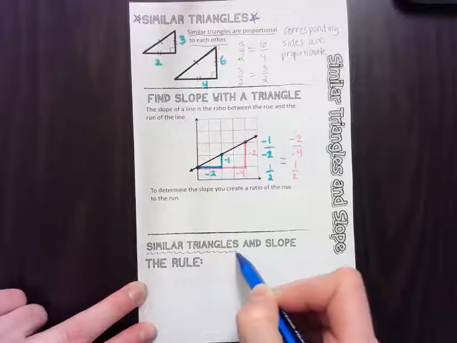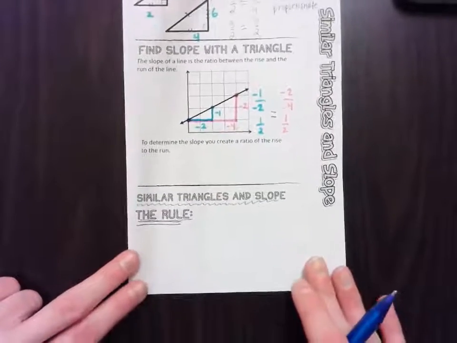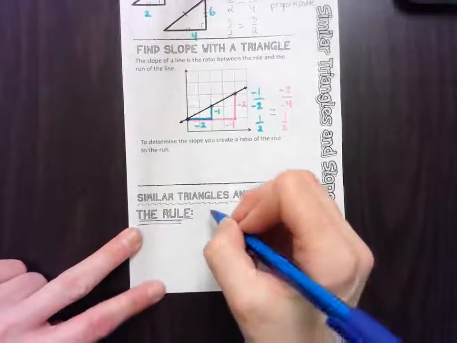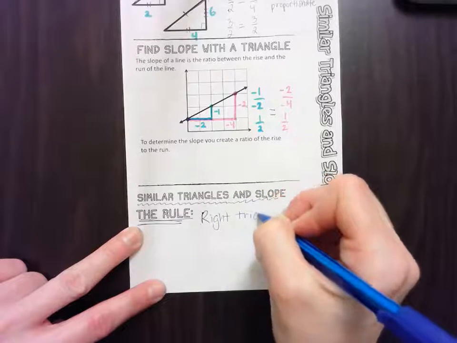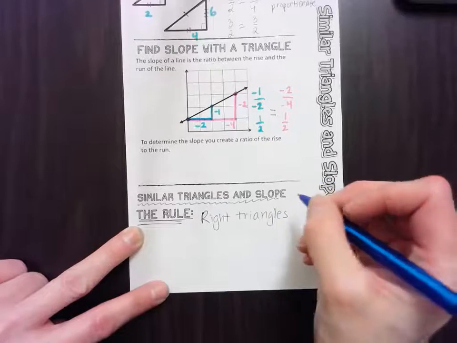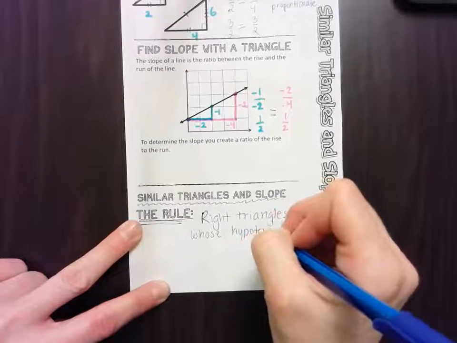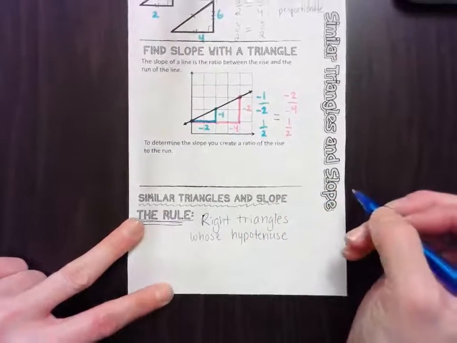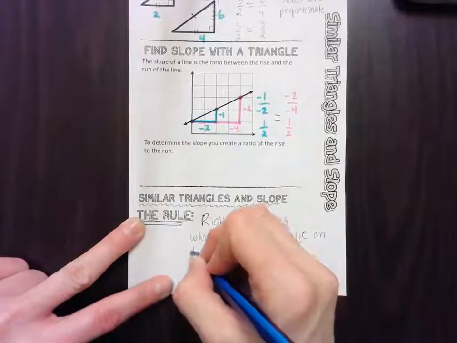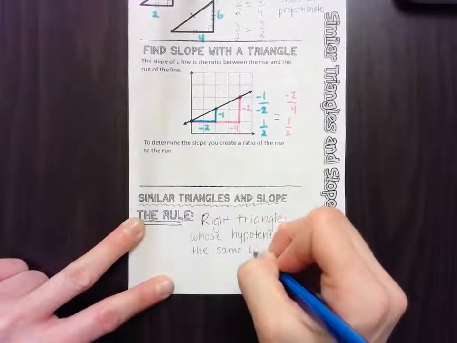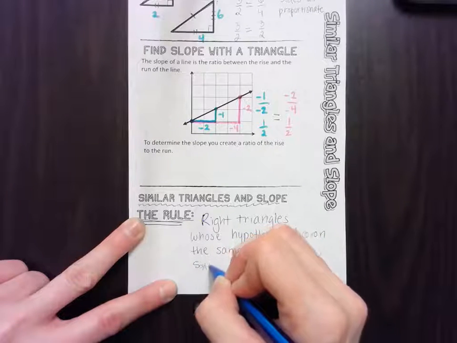Similar triangles and slope, the rule. So our rule is right triangles whose hypotenuse, we'll talk about that word in a second, lie on the same line are similar triangles.